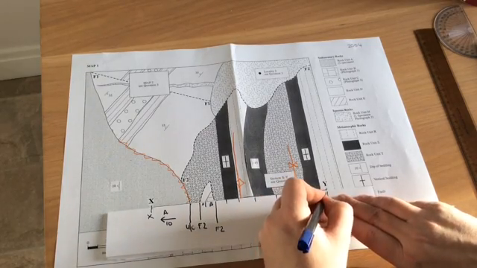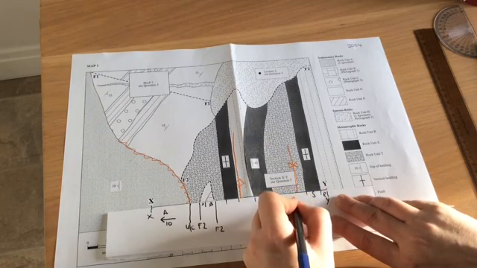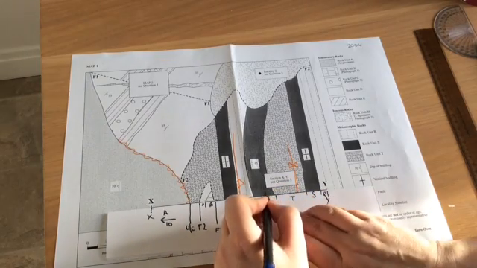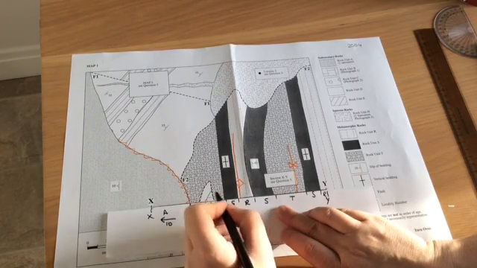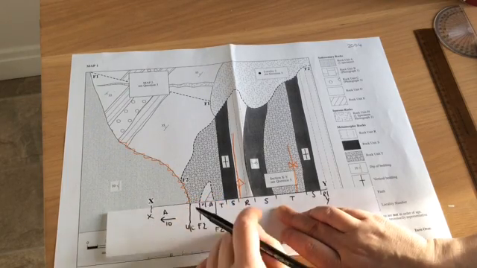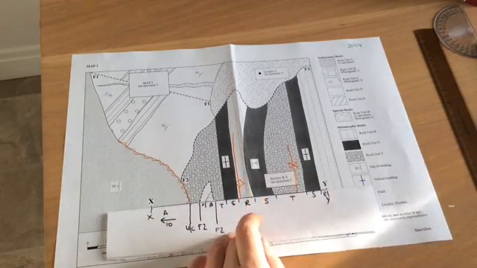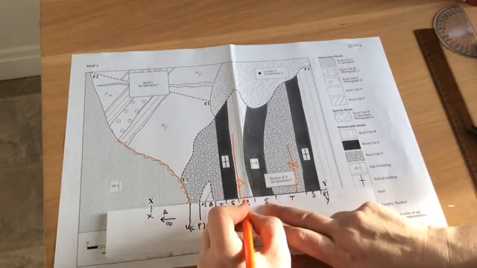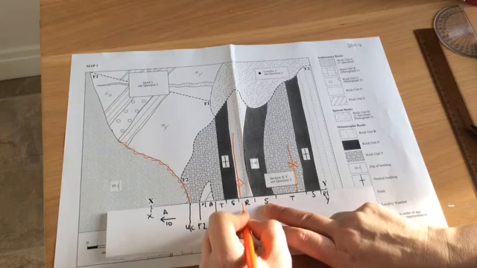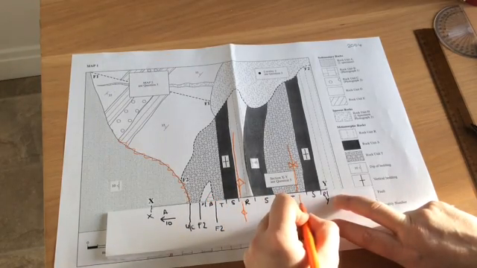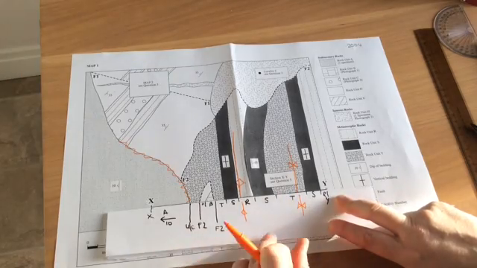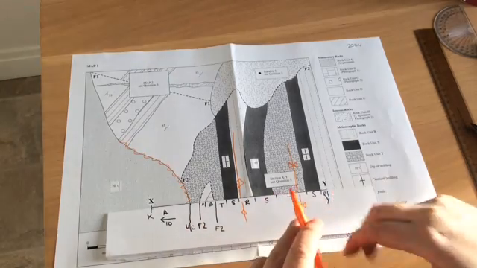So R, S, T, S, R, S and T, and we'll put guides for where we think the fault axes are, the fold axes, the cross section in orange below. So we've got most of the information on.